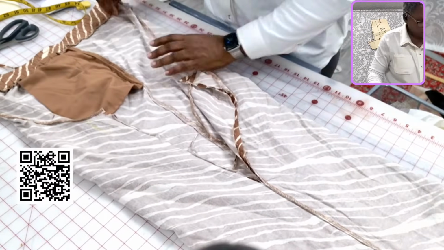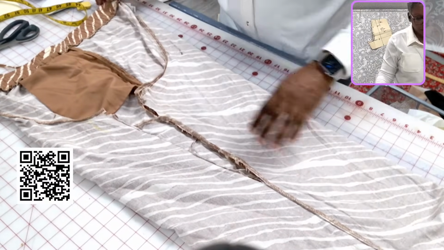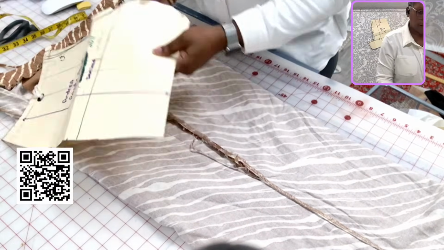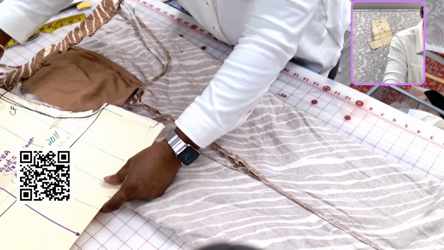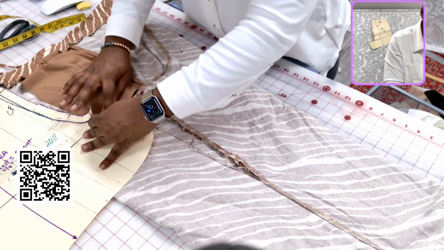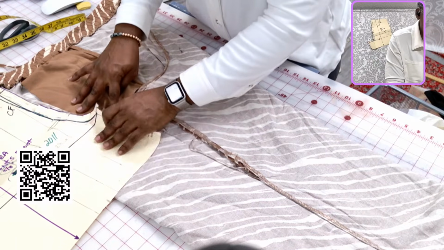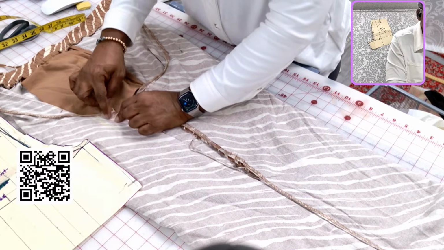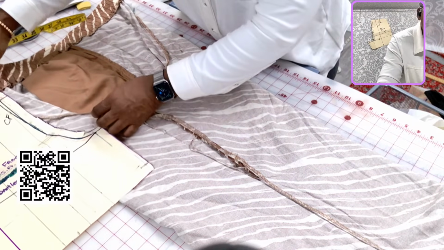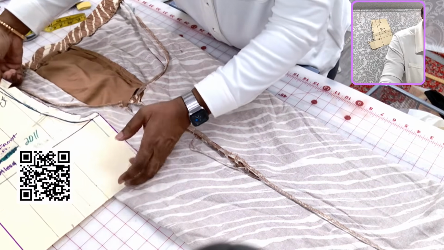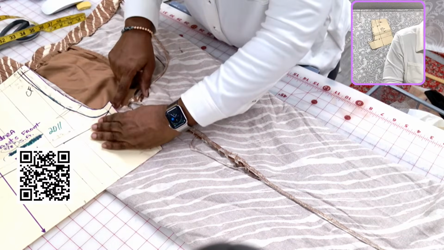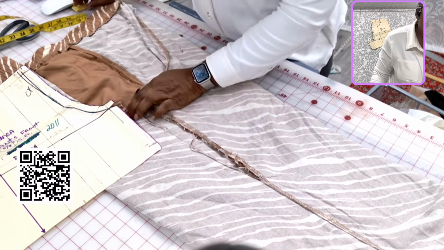Okay, so now we see how this is working. All right, get that front. That is going to be right here. That's going to be right here. Okay, it's right here.